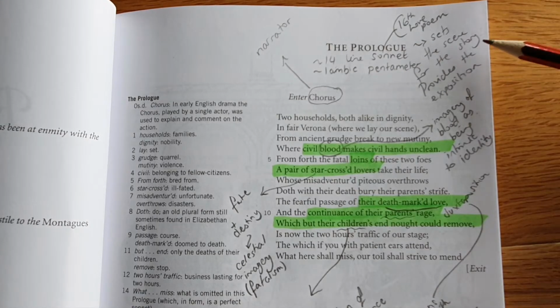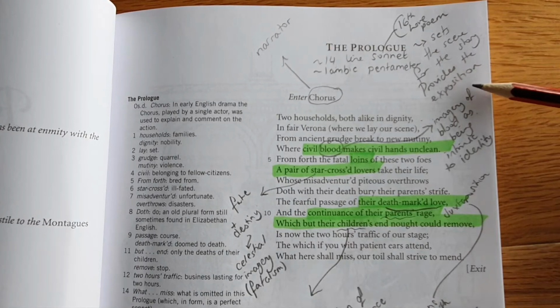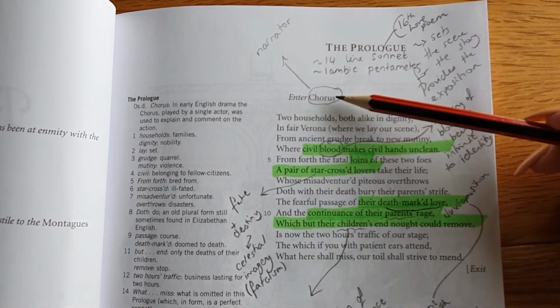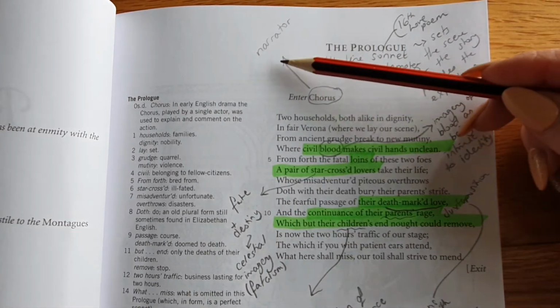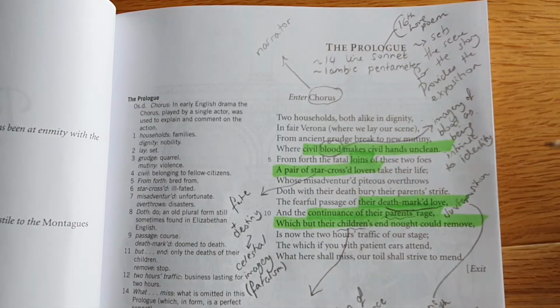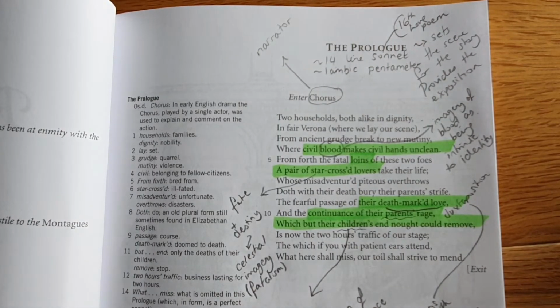So the prologue sets the scene for the story and provides the exposition. It will be read by the chorus, who is our narrator. Normally in Shakespeare's day and in more modern productions of Shakespeare, that chorus, that narrator, is normally just one speaker who narrates the story.